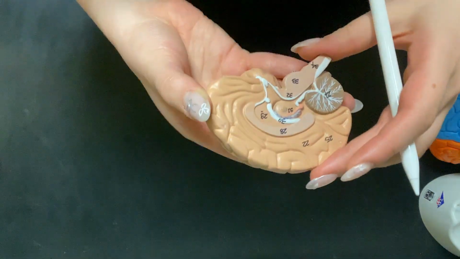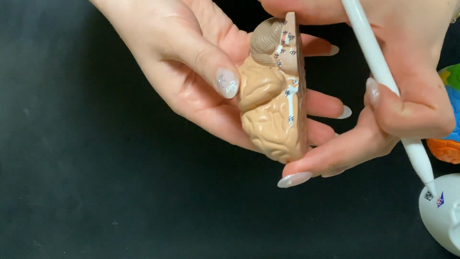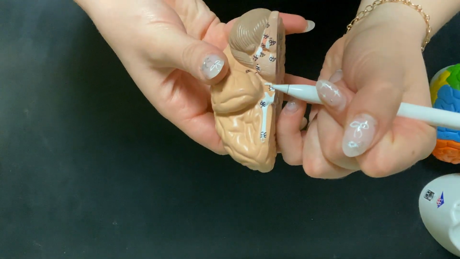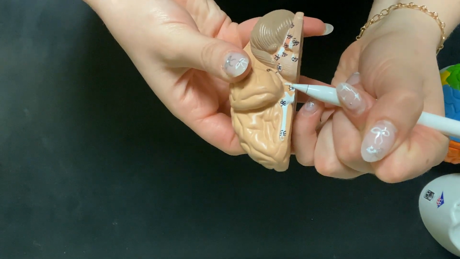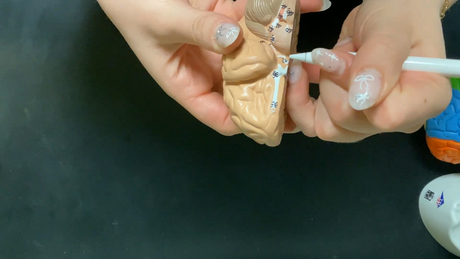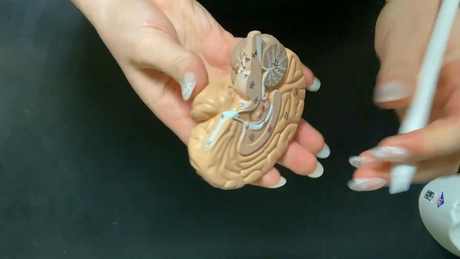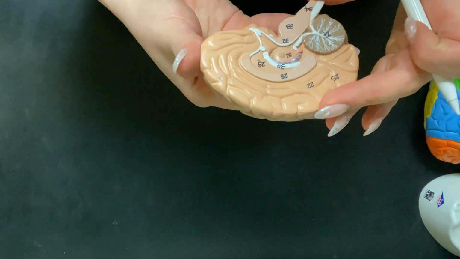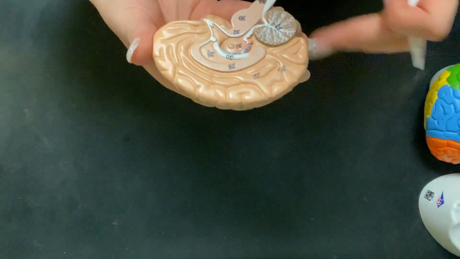Okay, and then if we come under on the brain, we have this little structure here, and this would be our pituitary gland, or where it would attach. Okay, so those 4 structures are a part of your diencephalon.